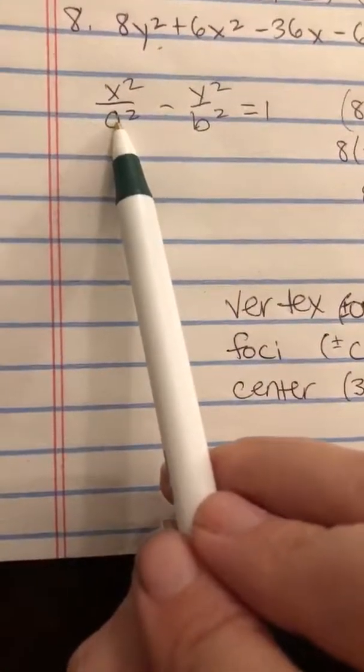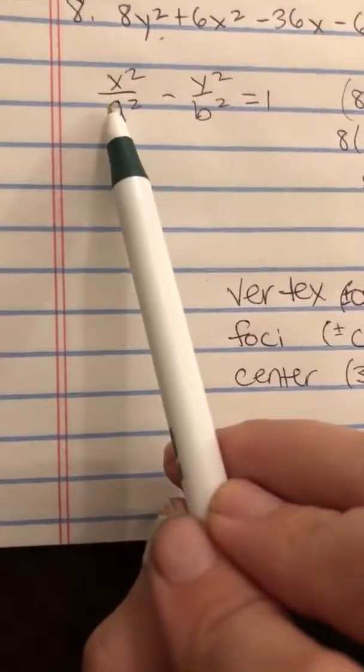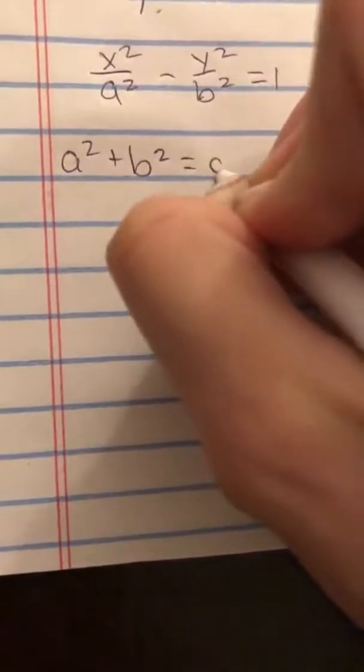For the foci, that should be plus or minus C, 0. Now, as you can see from our standard form, we don't have C, but we can find it by doing a squared plus b squared equals c squared.